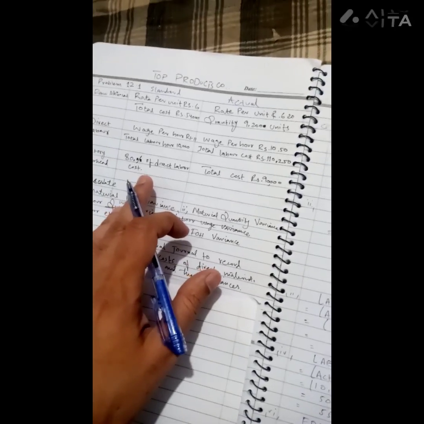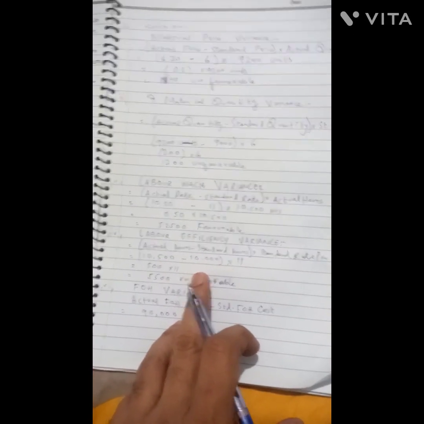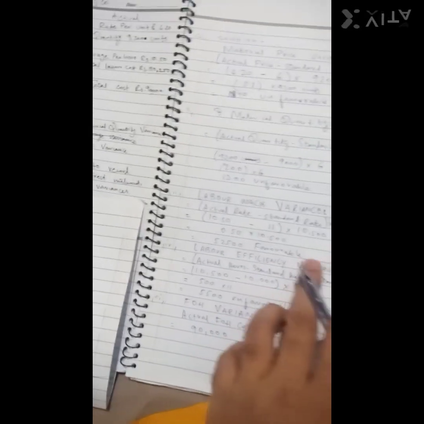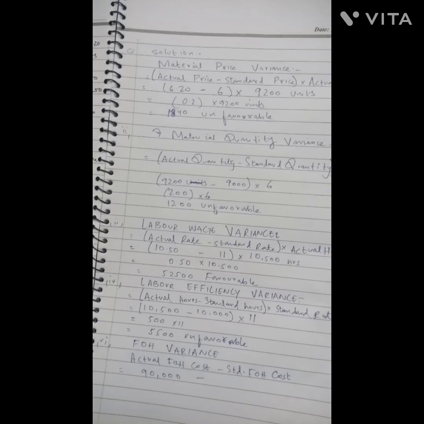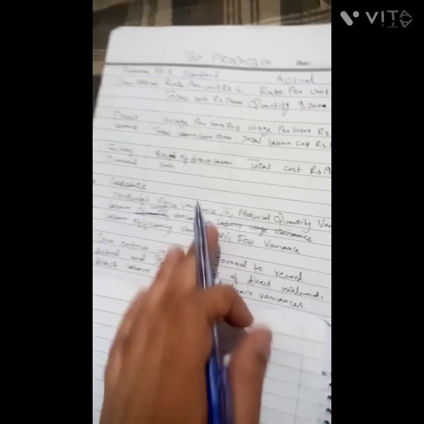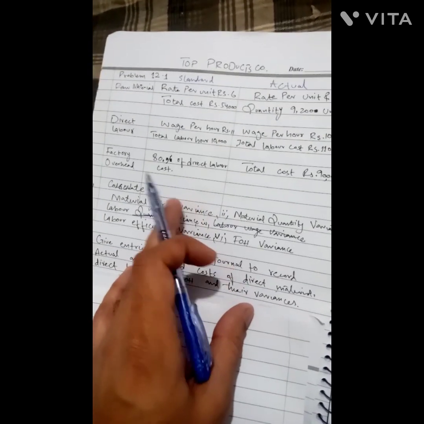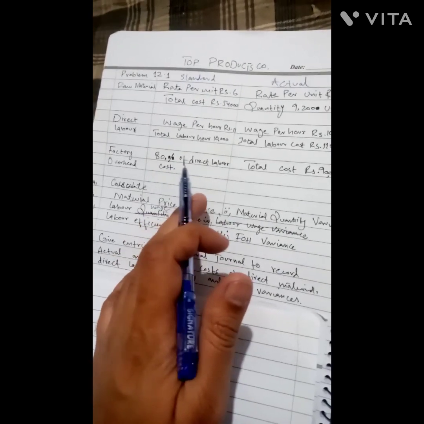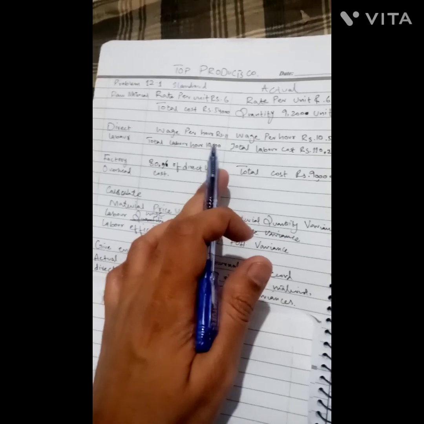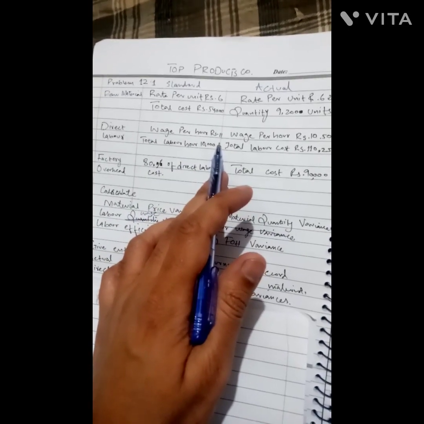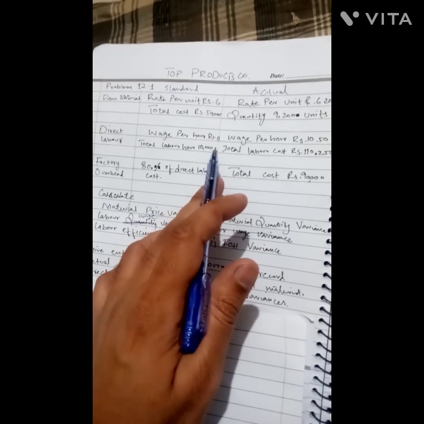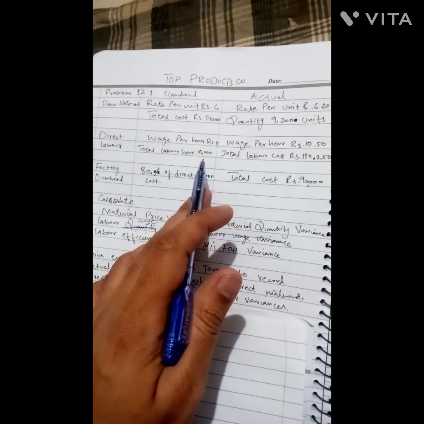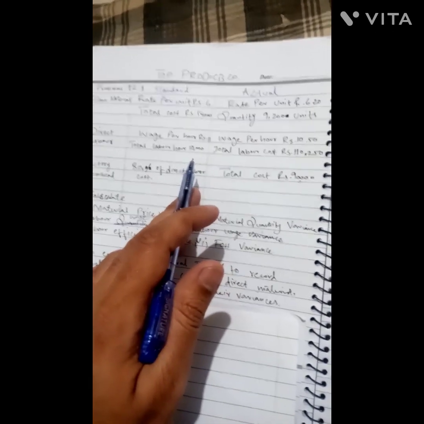So we need to find 80% of the labor cost by multiplying wage per hour 11 by total labor hours 10,000, which will be 1,10,000, and if we divide it by 80, we will have 88,000.